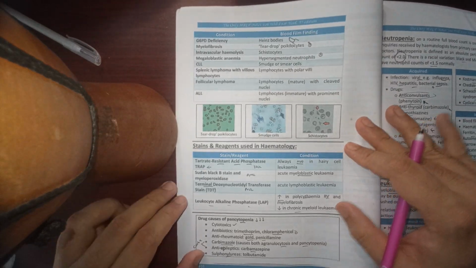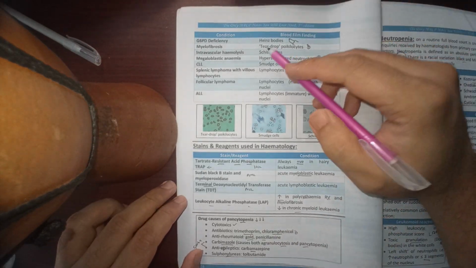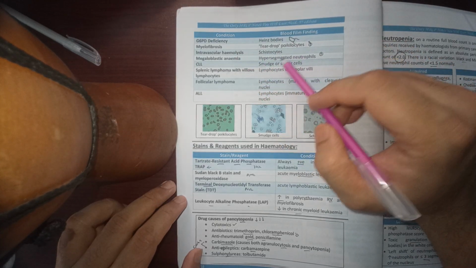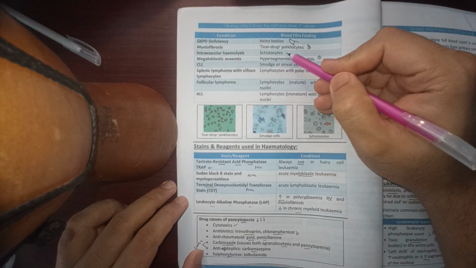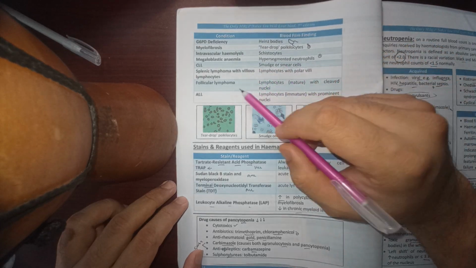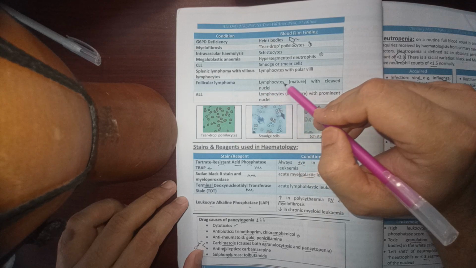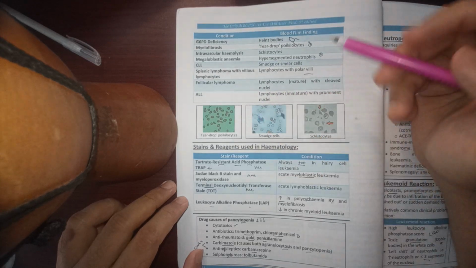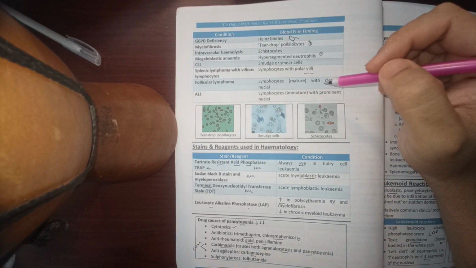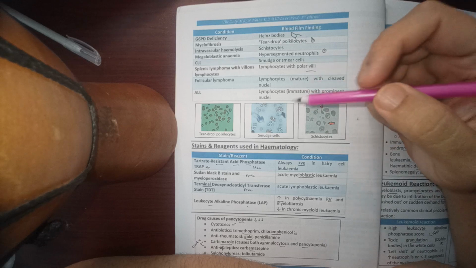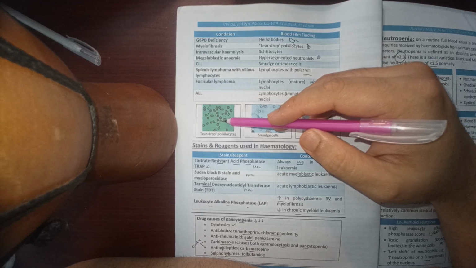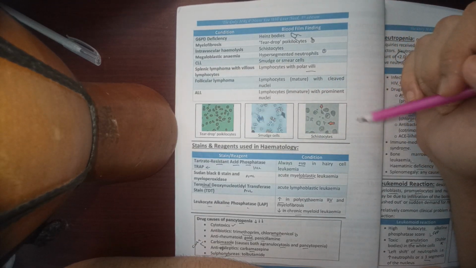Okay, these are very important, the specific things that you would see in specific diseases. Like G6PD deficiency, you will see Heinz bodies. Myelofibrosis, teardrop poikilocytes. Intravascular hemolysis, schistocytes, also called helmet cells. Megaloblastic anemia, hypersegmented neutrophils. CLL, smear cells. Splenic lymphoma with villous lymphocytes with polar villi. Follicular lymphoma, you'll see lymphocytes with cleaved nuclei. ALL, you'll see lymphocytes with prominent nucleoli. So all these things will really get into your head when you keep on revising them. Teardrop poikilocytes, then the smear cell, then schistocytes, broken down.